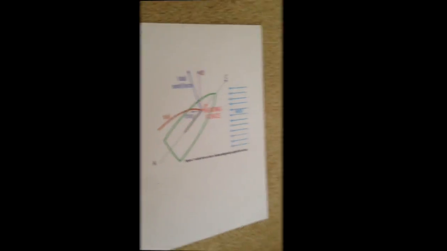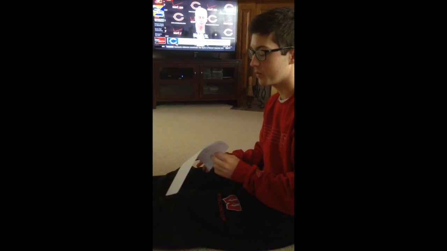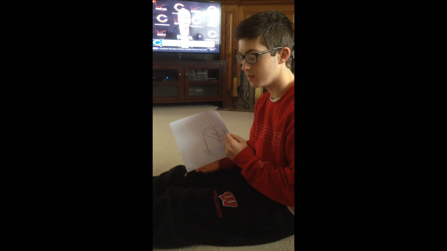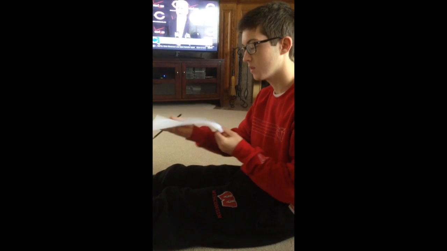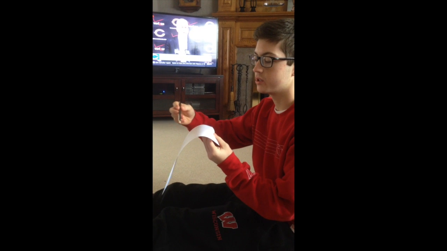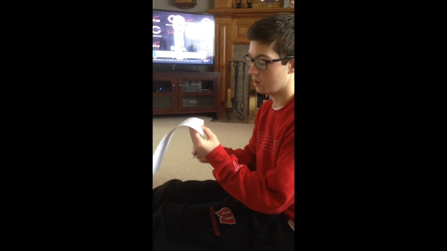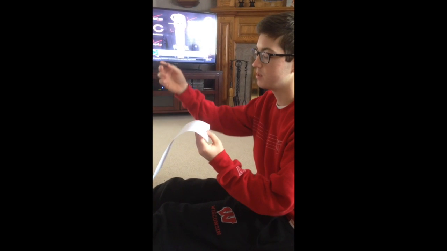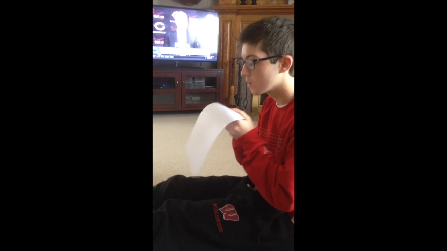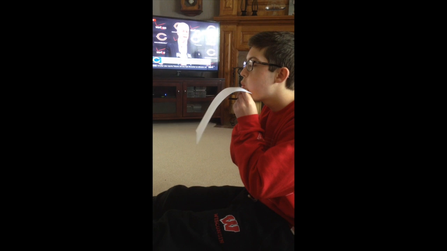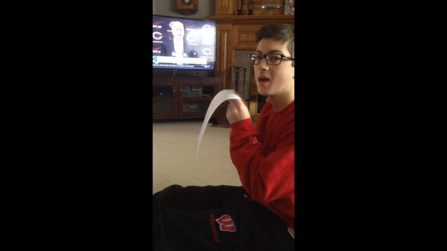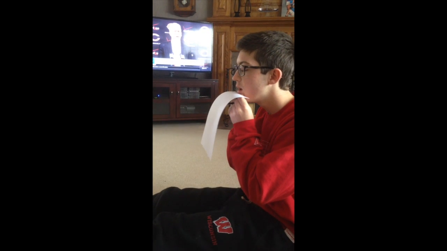The next demonstration we're going to do is similar to the sail. This piece of paper represents the sail. When I blow on it, I'll create pressure, more pressure above here, less below, so the sail will rise because of the difference in pressure. Like that, and that's how a sail works.